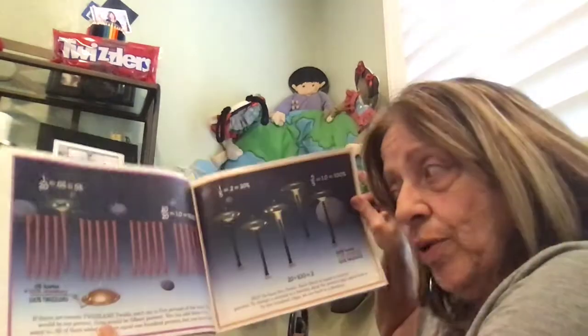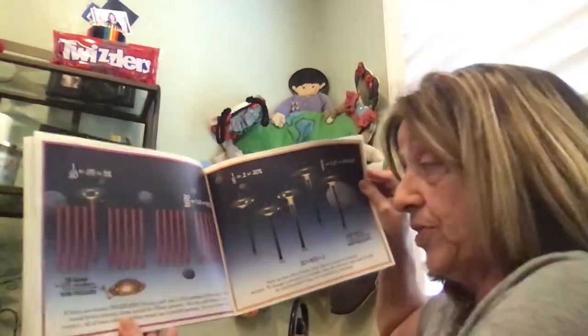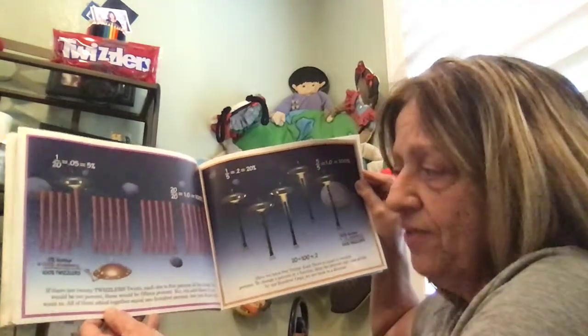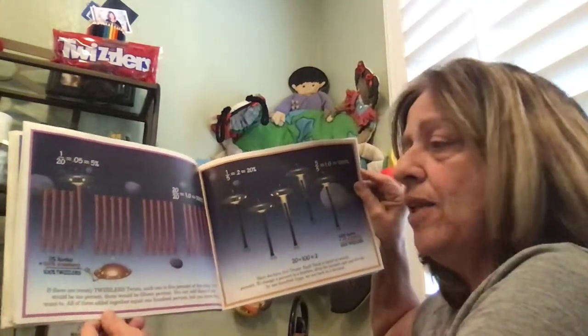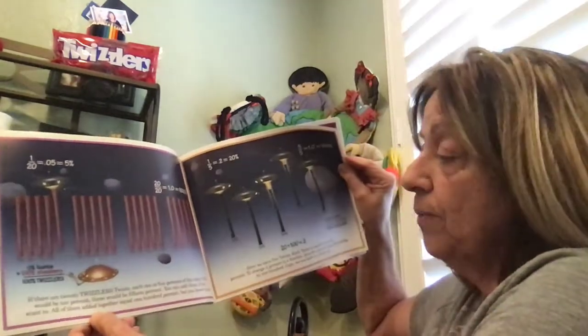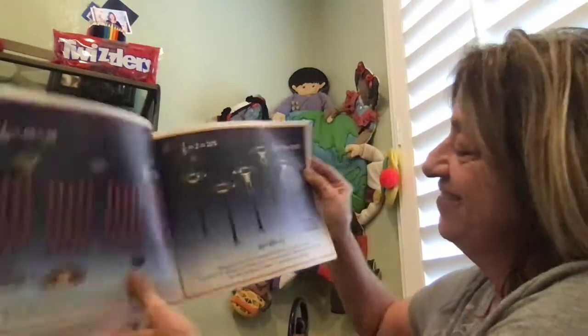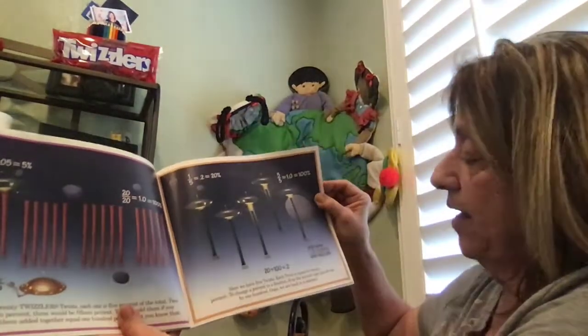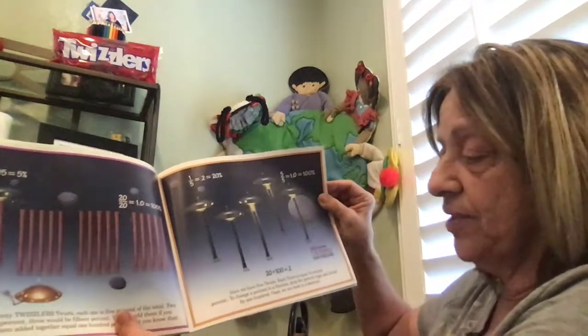If there are 20 Twizzler twists, each one is 5% of the total. 2 would be 10%, 3 would be 15%. You can add them if you want to. All of them added together equal 100%, but you know that. Here we have 5 twists. Each twist is equal to 20%.